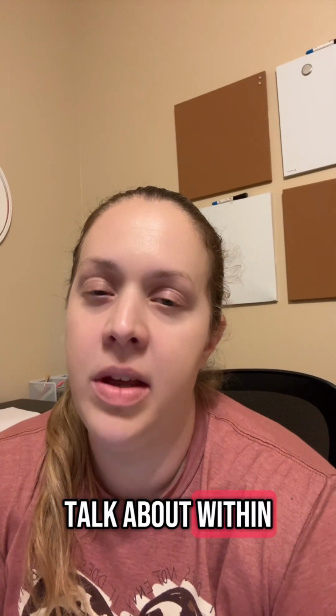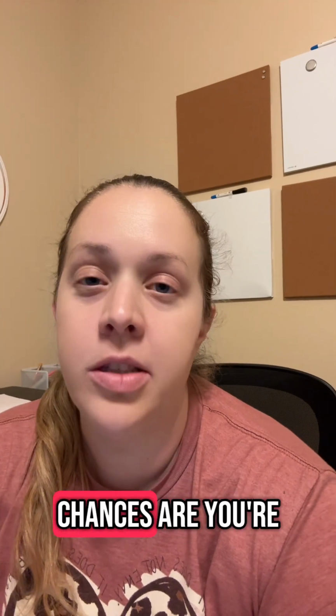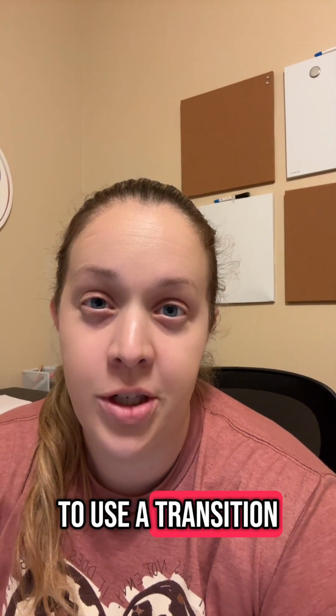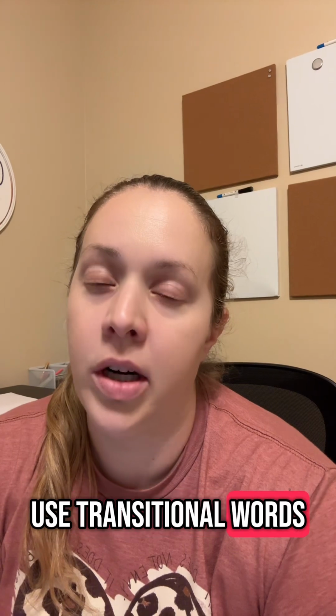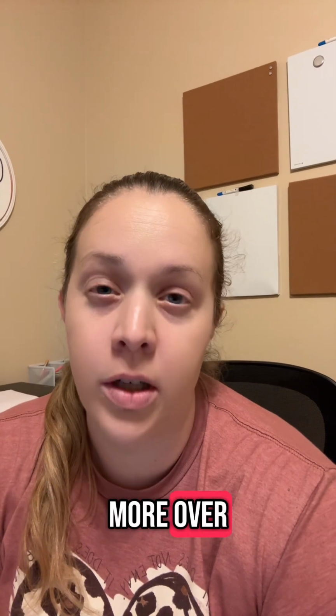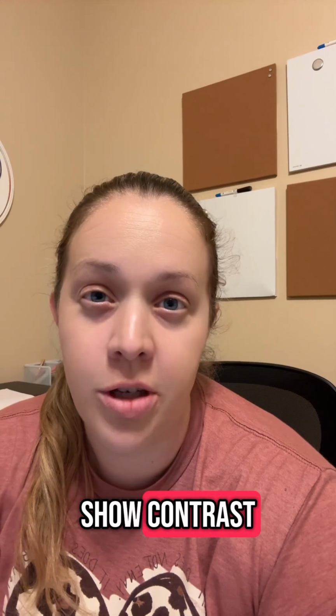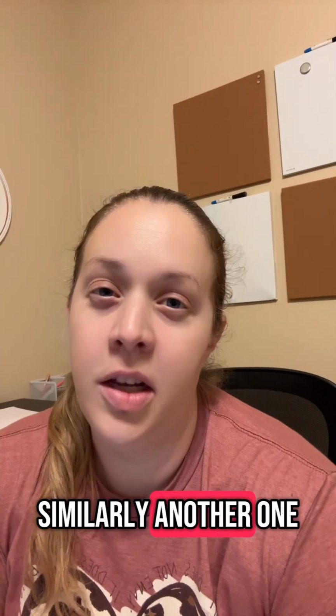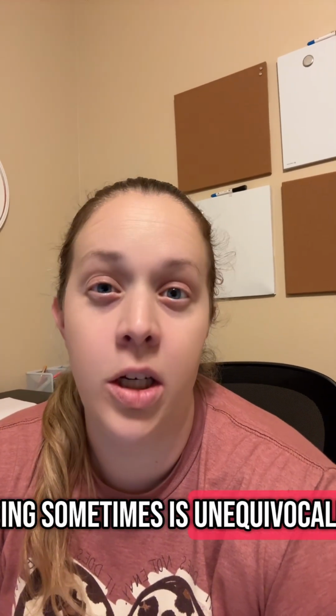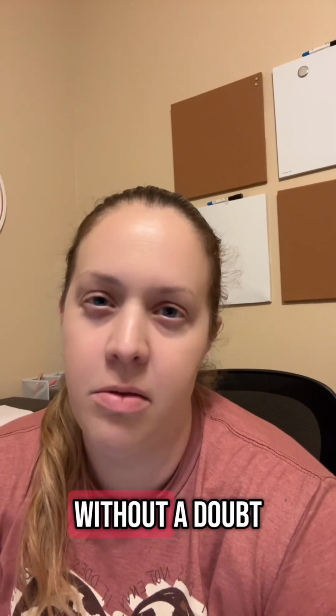So now let's talk about within the body paragraph, because if you're going from evidence to commentary or from commentary to more evidence, chances are you're going to want to use a transition. So you can use transitional words like "furthermore" or "moreover," which mean the same thing. You could also use "however" if you're trying to show contrast. Similarly, another one I see students using sometimes is "unequivocally," which is kind of like saying "without a doubt."